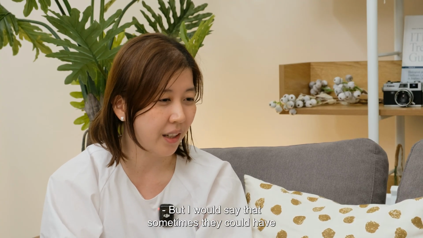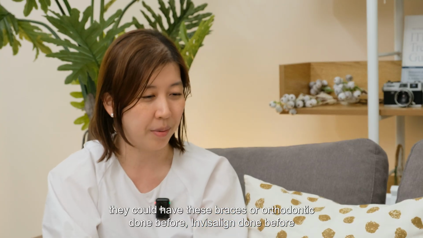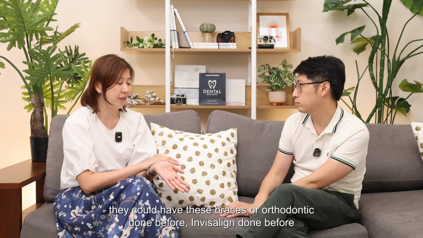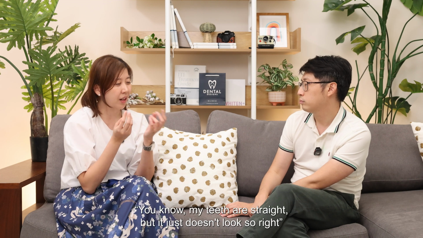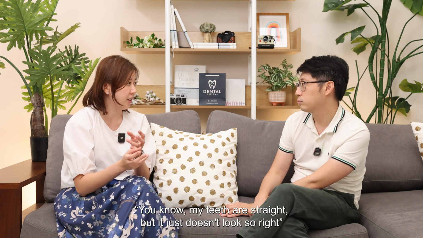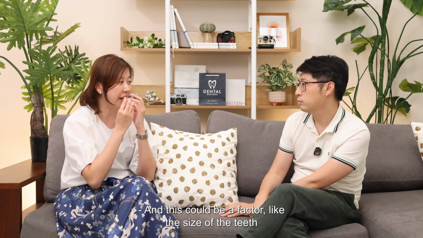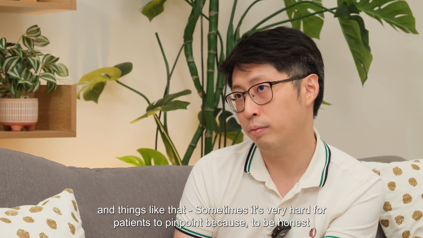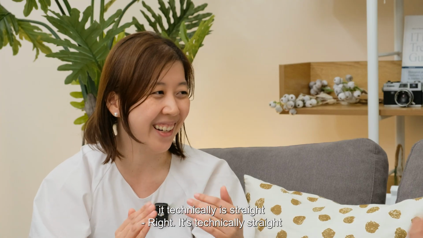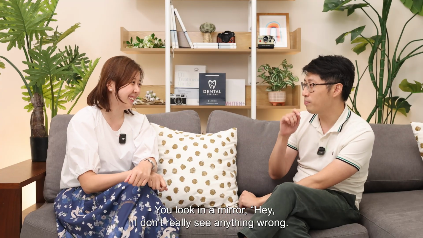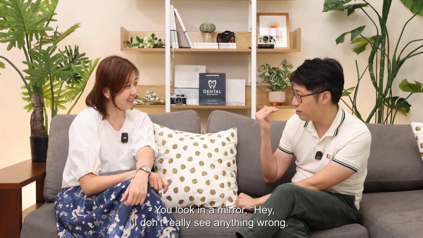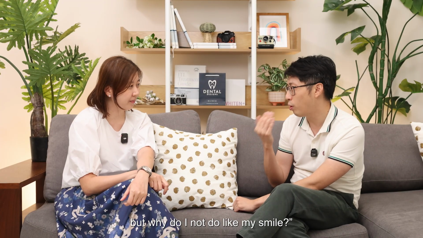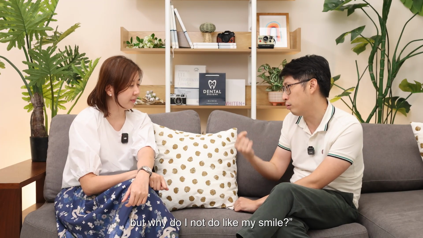But I would say that sometimes, like we were saying before, they could have had braces or orthodontics done before, Invisalign done before, and then they say, my teeth are straight, but it just doesn't look so right. And this could be a factor, like the size of the teeth in proportion to the face. It's very hard for patients to pinpoint because technically it's straight. You look in the mirror and you don't really see anything wrong. It looks straight, but why do I not like my smile?